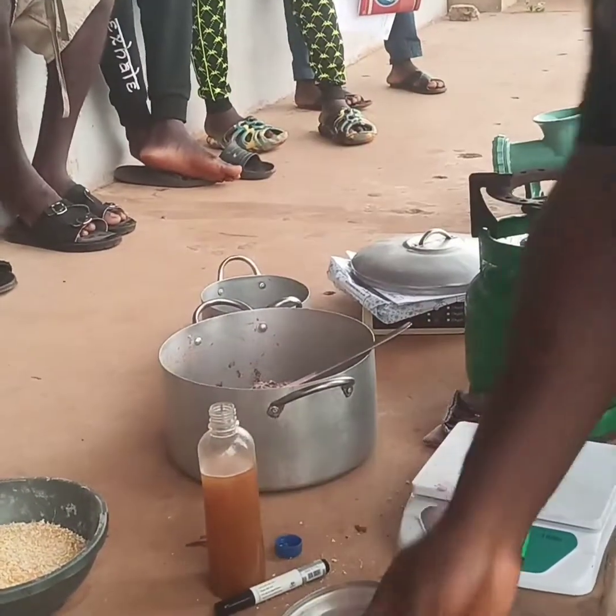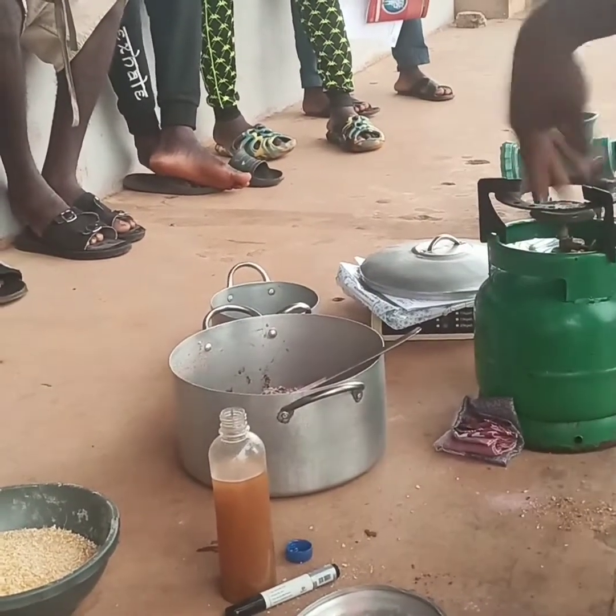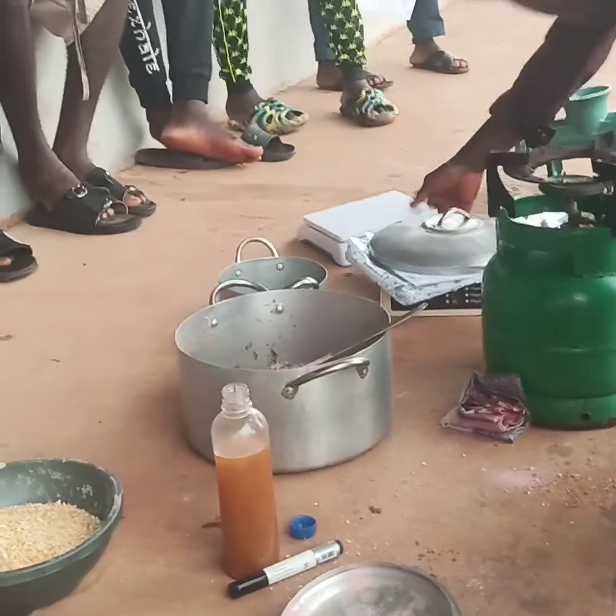That's all for the measurement of ingredients. The next thing is to mix thoroughly. So if you have equipment, you send it to the mixer.